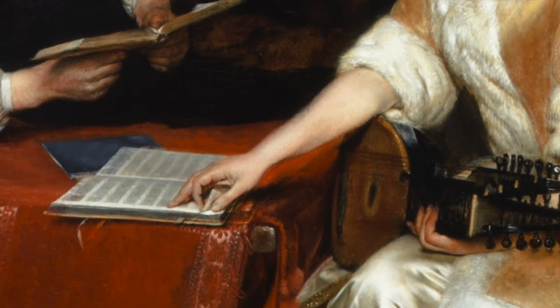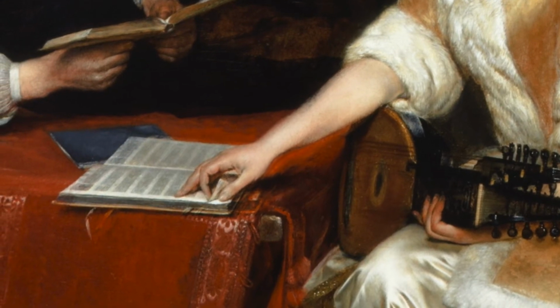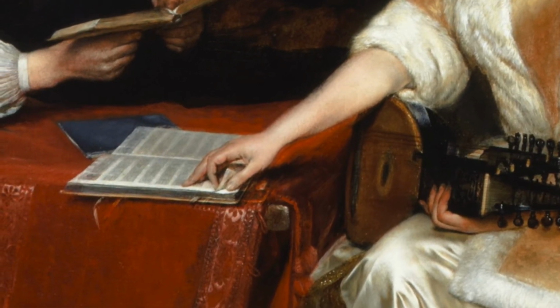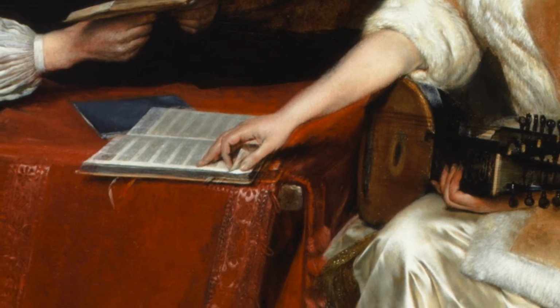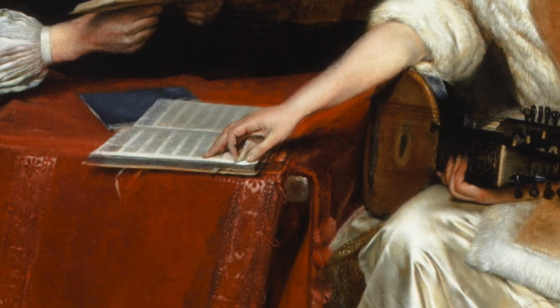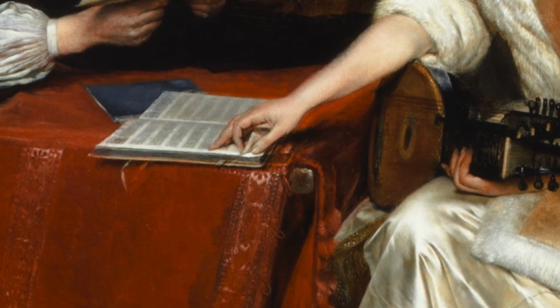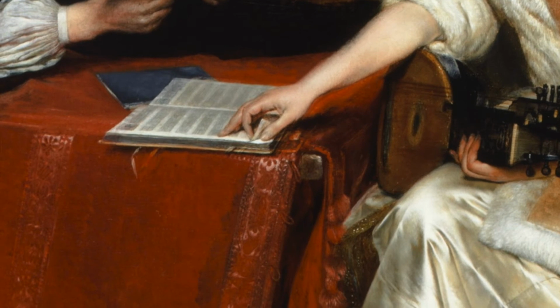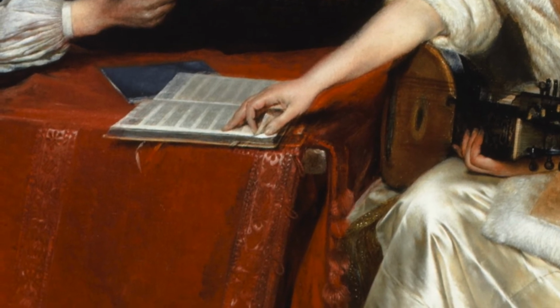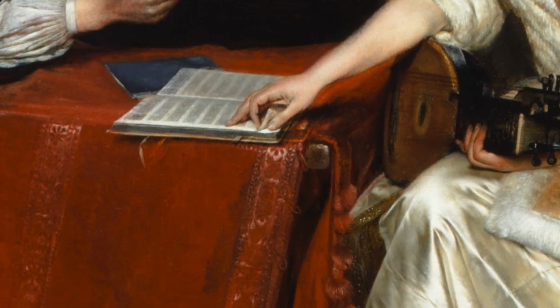The peg box with the bass strings is in the middle of the neck, angling back toward the woman, while the higher pitched strings are wound on the other peg box that angles out toward our view. With her right hand, she's lifting the bottom left corner of the page of the book with her thumb and index finger, while using her other three fingers to find her place in the sheet music.